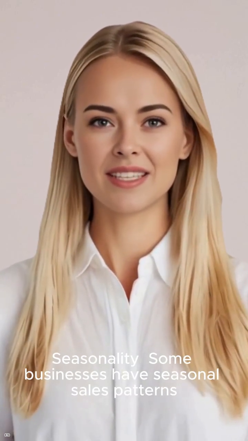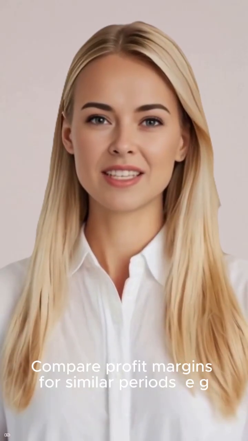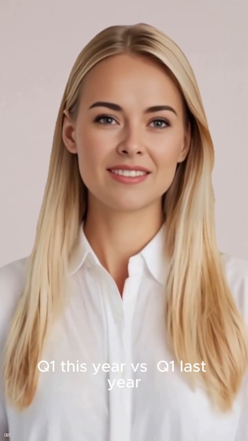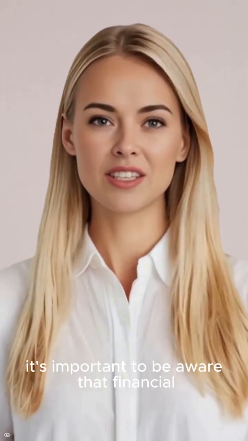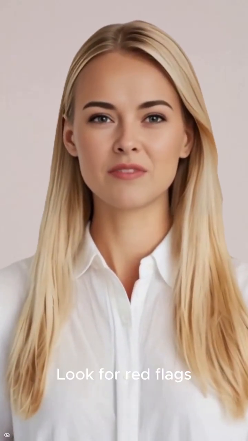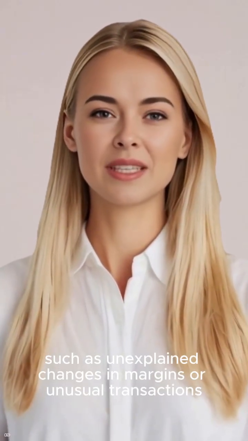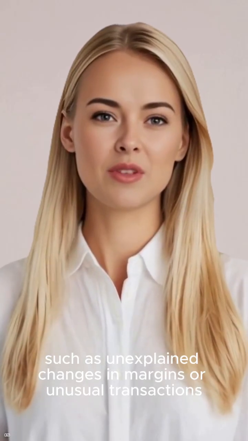Seasonality. Some businesses have seasonal sales patterns. Compare profit margins for similar periods. Manipulation. While rare, it's important to be aware that financial statements can be manipulated. Look for red flags, such as unexplained changes in margins or unusual transactions.